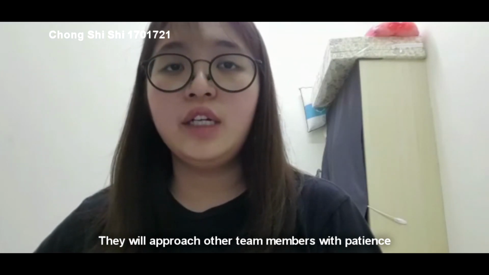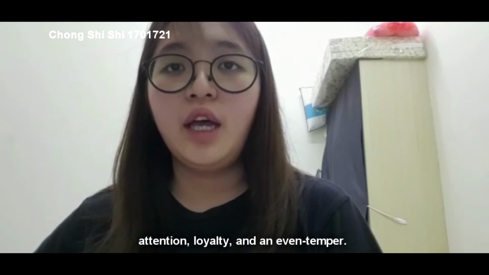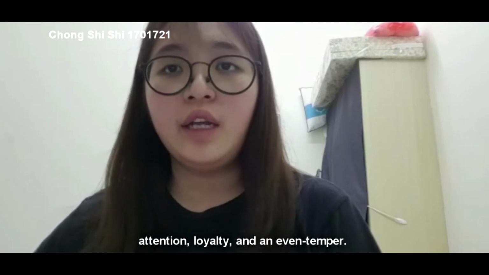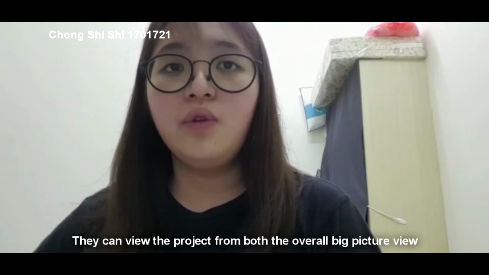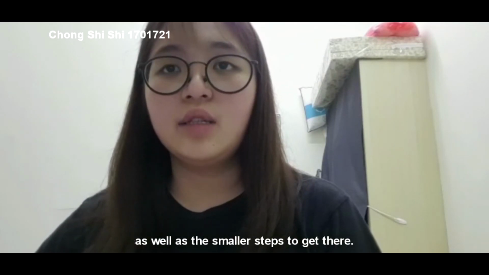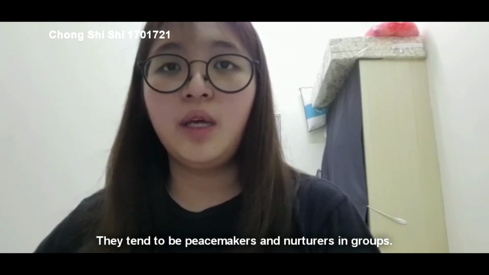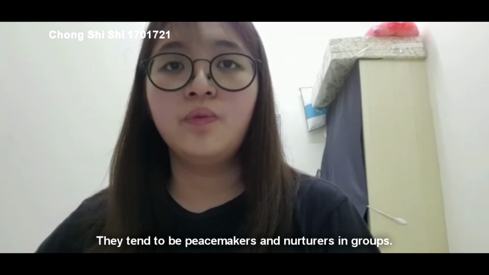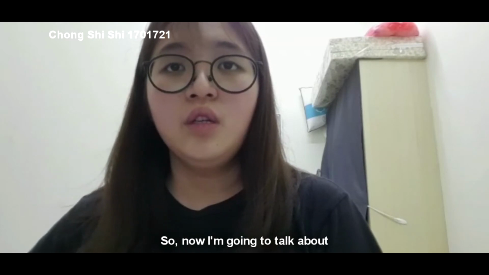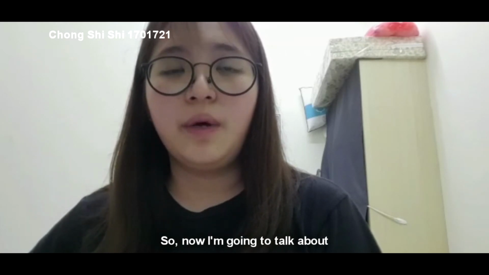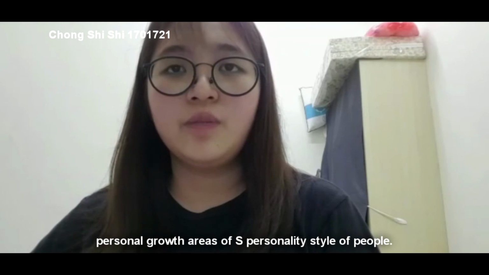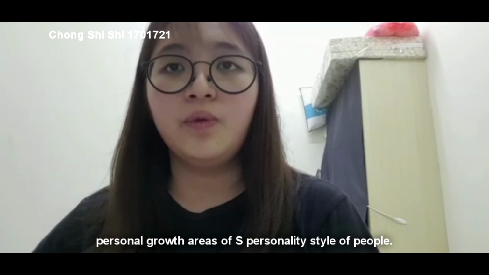They will approach other team members with patience, attention, loyalty, and an even temper. They can view the project from both the overall big picture as well as the smaller steps to get there. They tend to be peacemakers and neutrals in a group. So, now I'm going to talk about the personal growth areas of the S personality style.